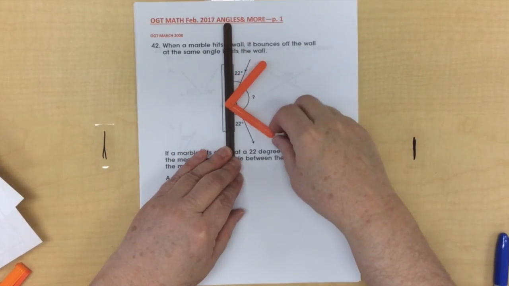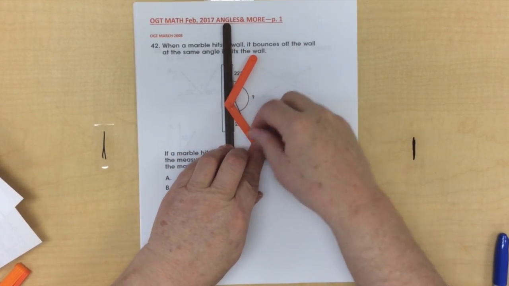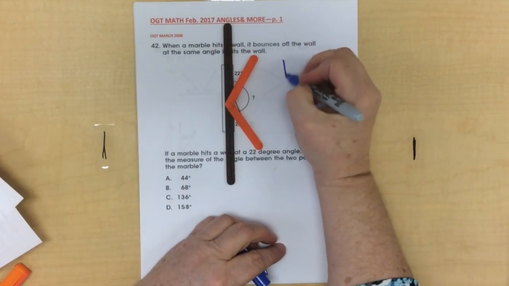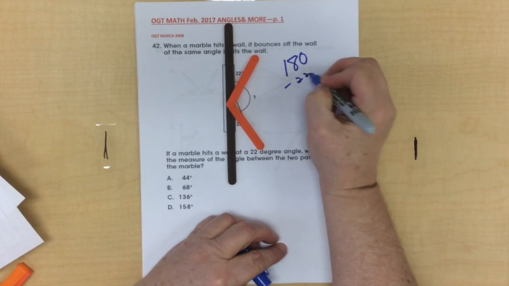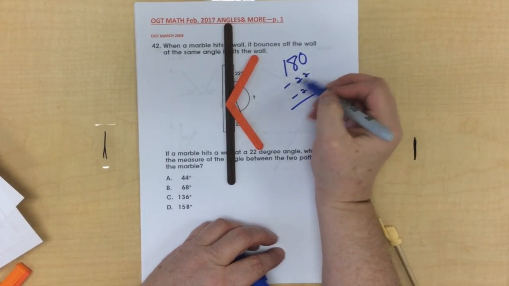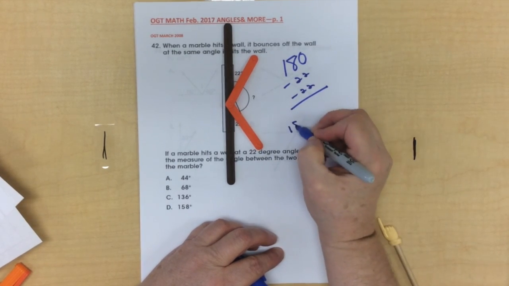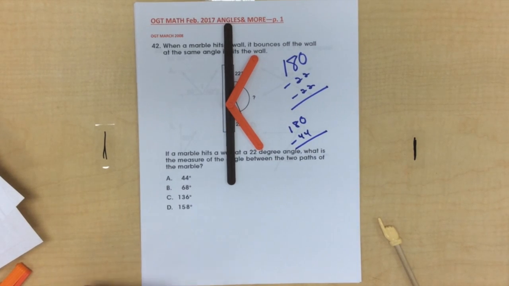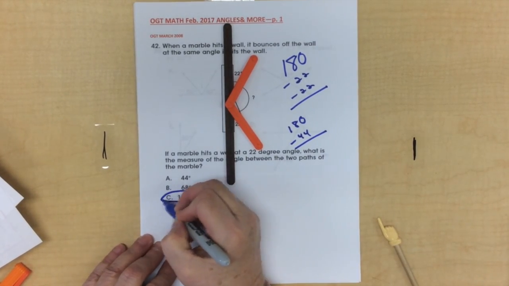We've got 22 there and 22 there. So we would just take 180. You could subtract 22 and then subtract 22 again, or you could add up the 22s first and take 180 minus 44. Whichever method you choose, you will get 136 degrees.